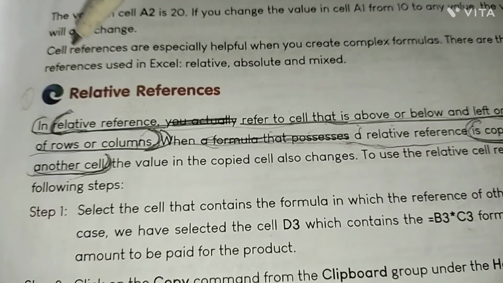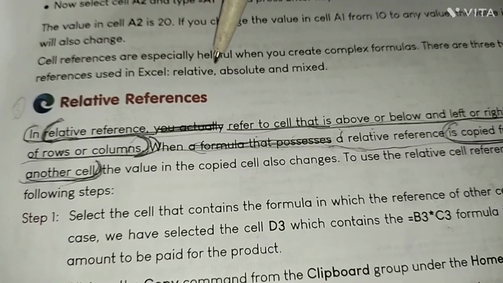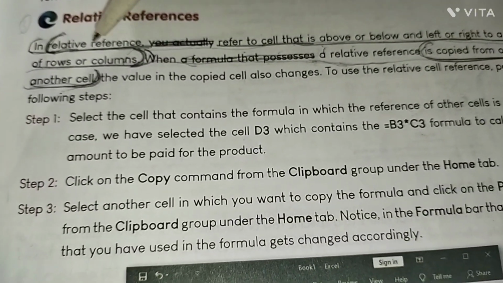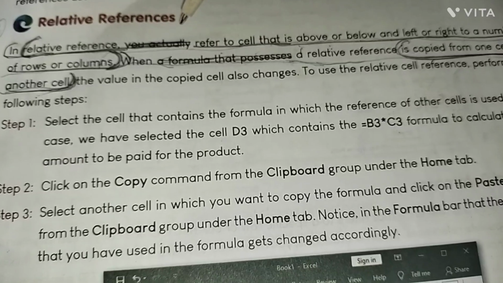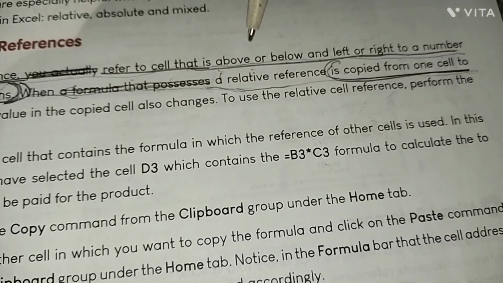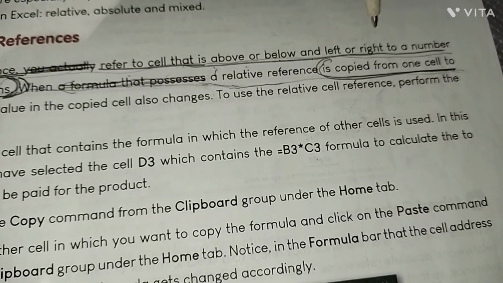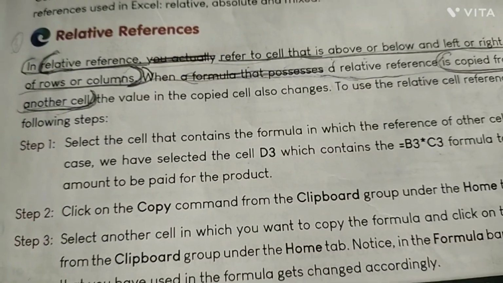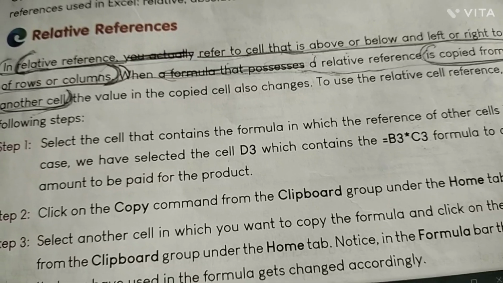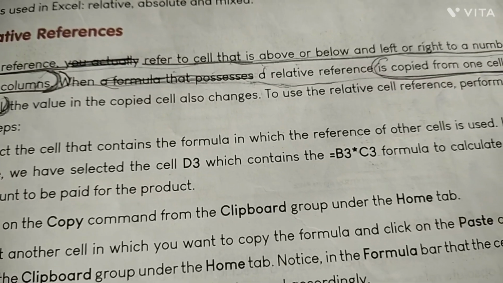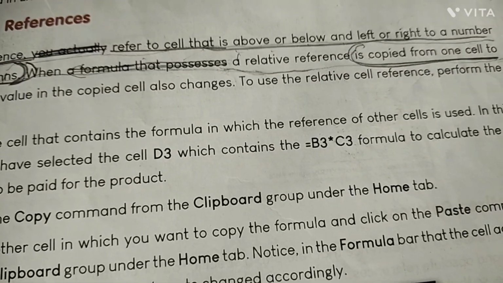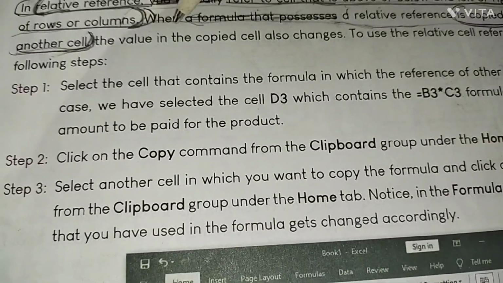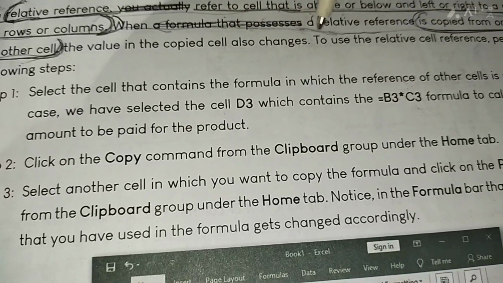There are three types of cell reference used in Excel: relative, absolute, and mixed. Relative reference. A relative reference refers to a cell that is above or below and left or right by a number of rows and or columns. When a formula that contains a relative reference is copied from one cell to another cell, the value in the copied cell also changes.